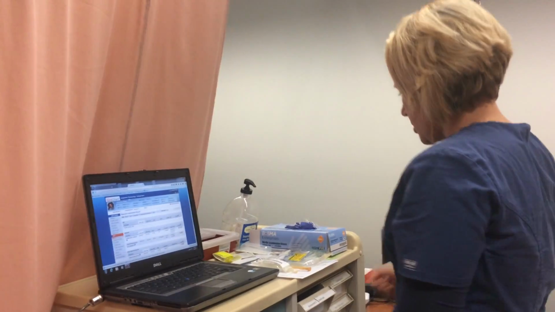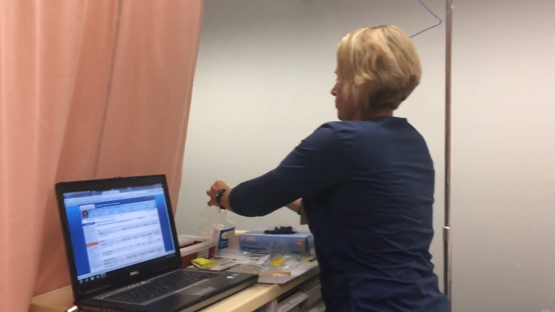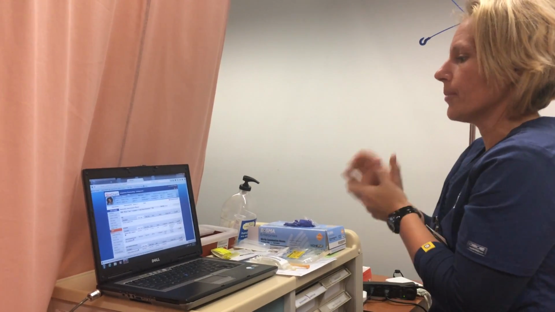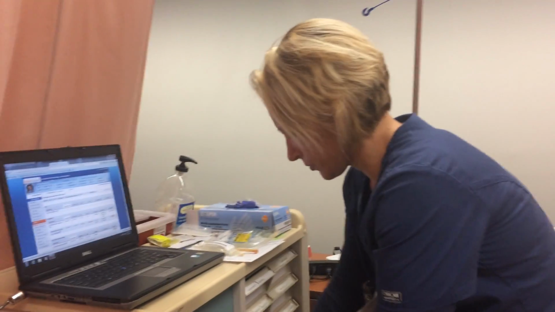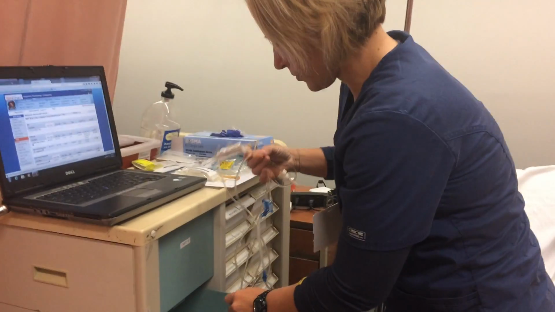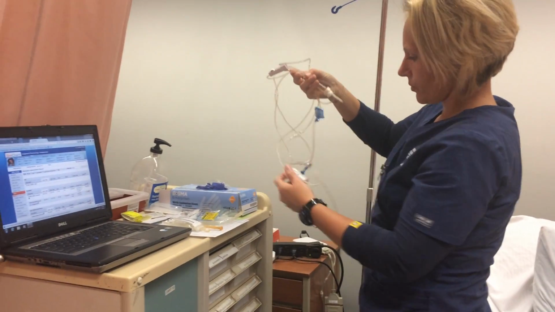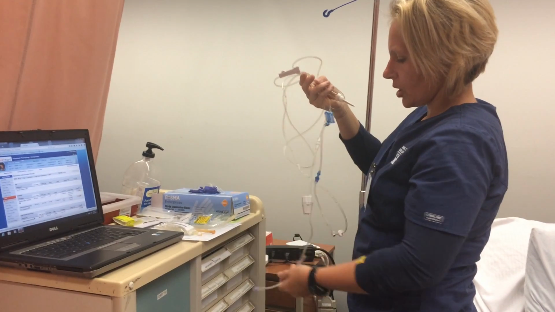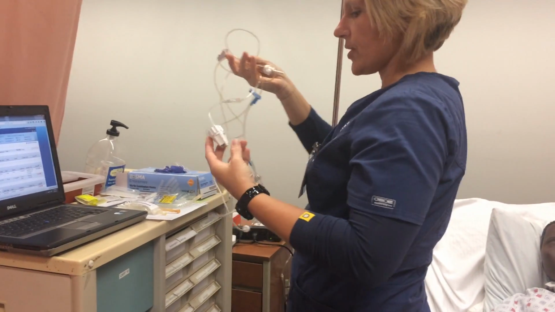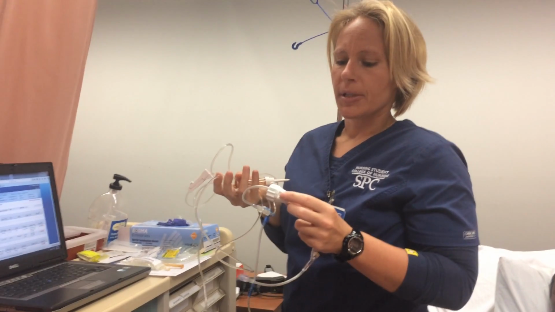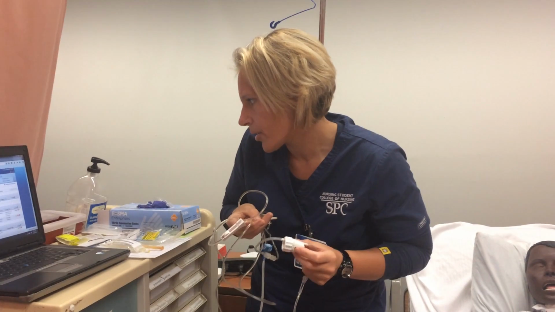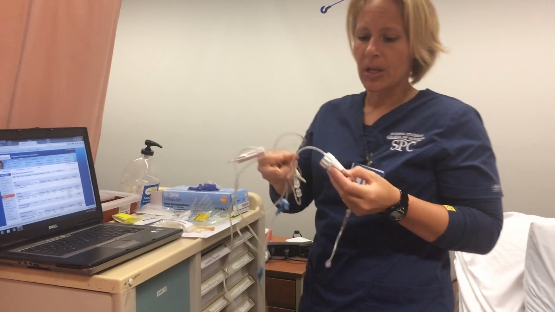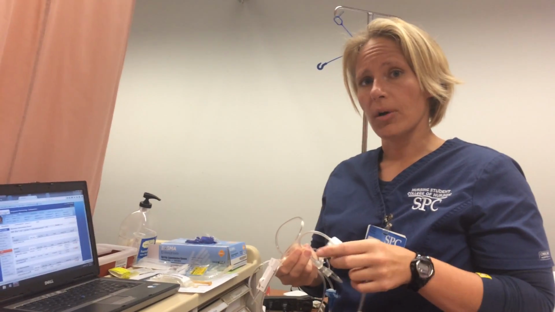All right. So before I leave, I'm gonna go ahead and hang her primary line first. Now this is a dial flow. Her primary bag is ordered at 30 milliliters per hour for the initial bag. So the dial flow is connected. Originally I'm gonna set that at 30 milliliters per hour.